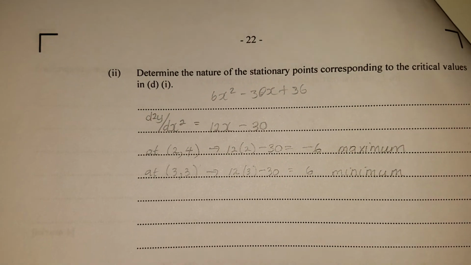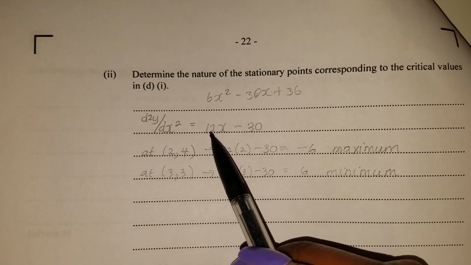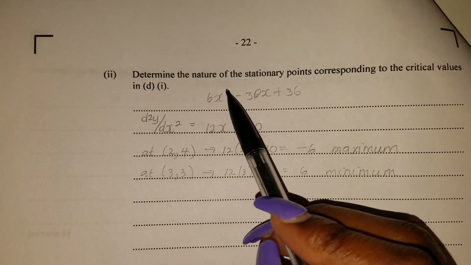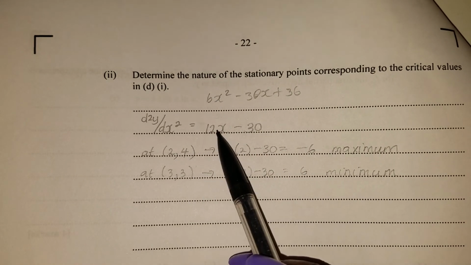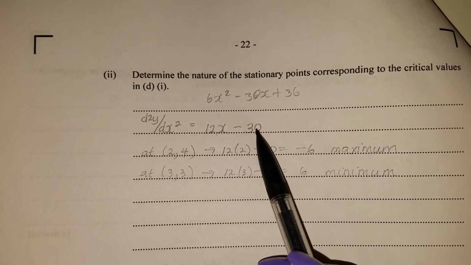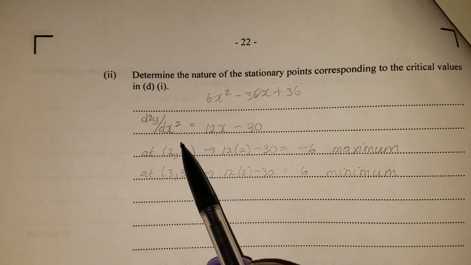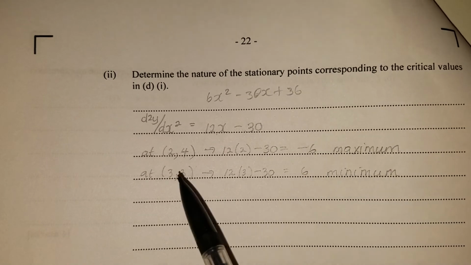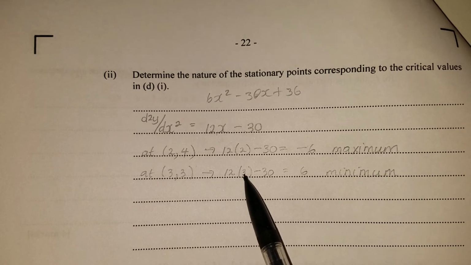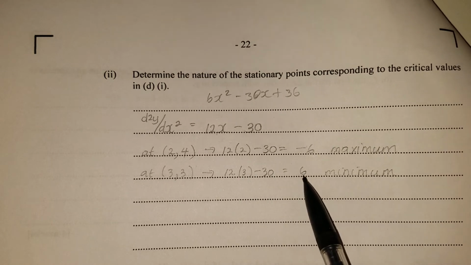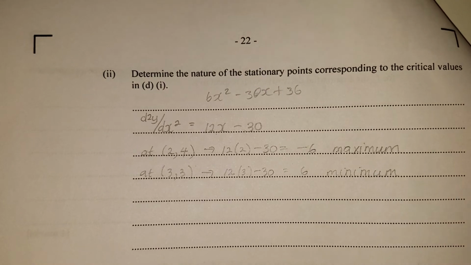So we will now plug our x values into the second derivative, which was 12x minus 30. When x is equal to 2, we get 24 minus 30, which is a negative 6. Since it's negative, this stationary point is a maximum. When x is 3, plugged into the second derivative, 12 times 3 is 36, minus 30 is a positive 6, making this stationary point a minimum.